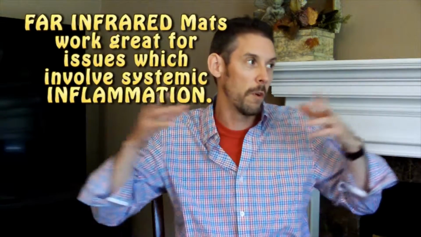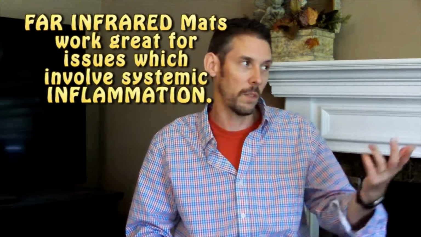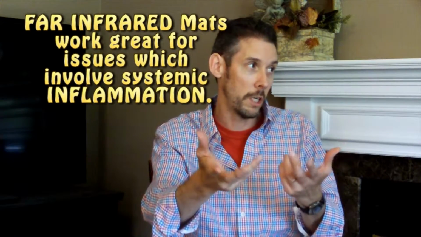Then with something that's more of a systemic thing, like I said, they turn on energy production. So if I have a fibromyalgia patient that has a neck flare-up, I can target the cells and tissues of her neck with the lasers, which is going to be helpful. But technically, all the cells and tissues in her body need more energy. So that's where I'm going to lay her on the mat, and that's going to help with the full body energy production issues.